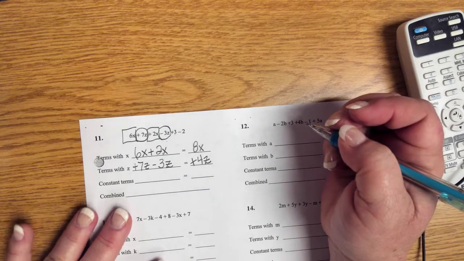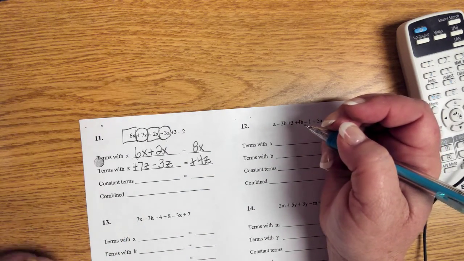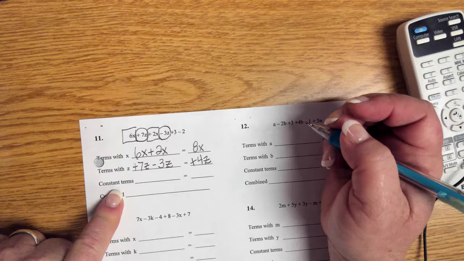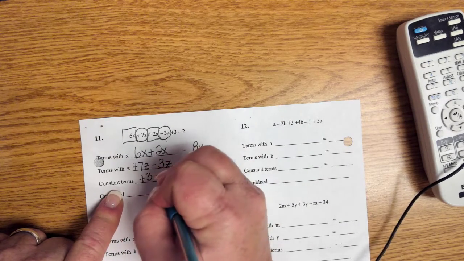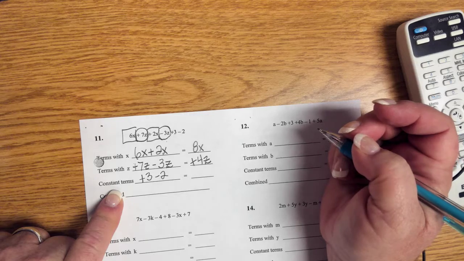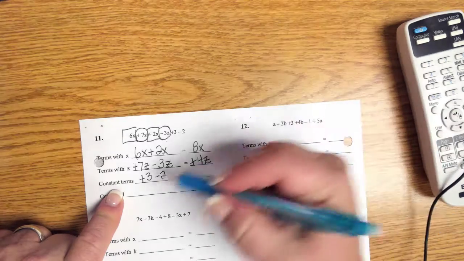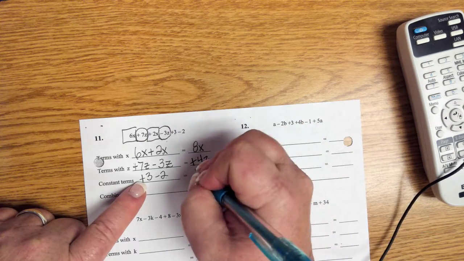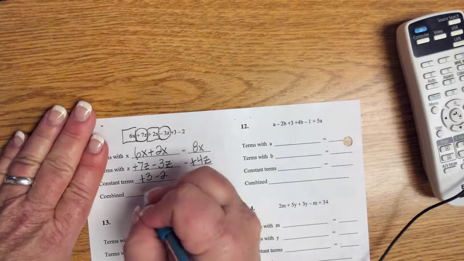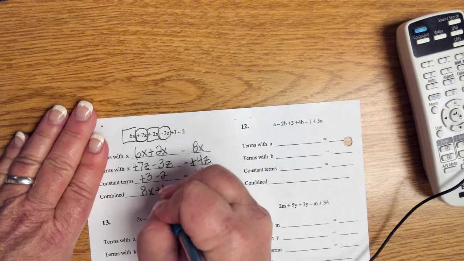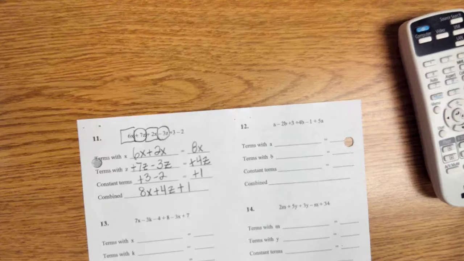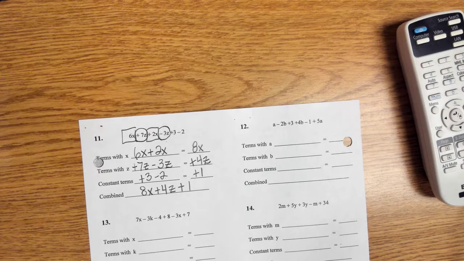And in this instance, I'm going to write it just so that, because I know it's going to go in the middle. Okay? Constant terms. What's left up here that I haven't circled or boxed? Positive 3, negative 2, so that leaves me what? Signs are opposite, so it's take the larger, subtract the smaller. I end up with 1, and I take the sign of the larger, which is positive. And now I have 8X plus 4Z plus 1. It's not as bad as it looks, right? Maybe.